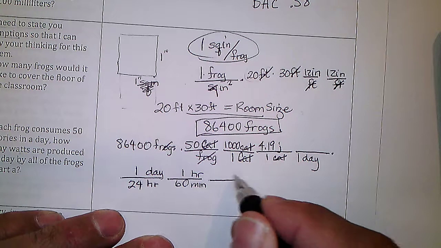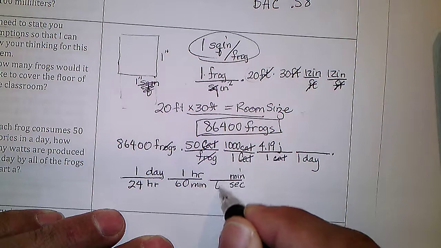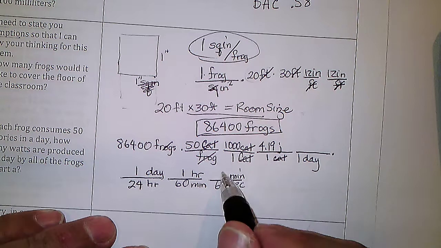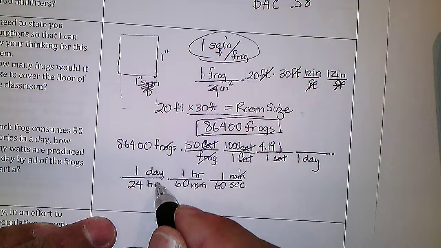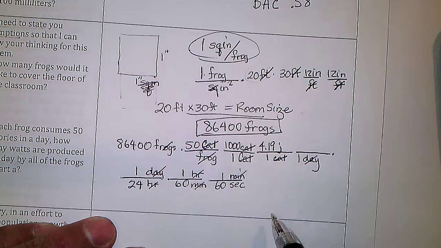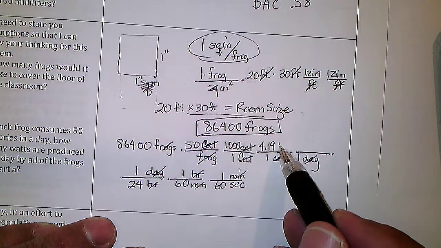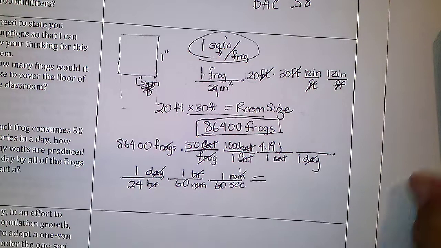And so now we got to get the minutes to cancel, and that's 60 seconds is 1 minute. Minutes cancel. Hours cancel. Day cancels. All the others cancel, and I have joules per second. So finally I have watts.